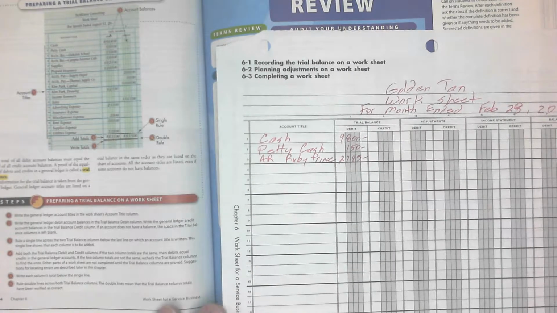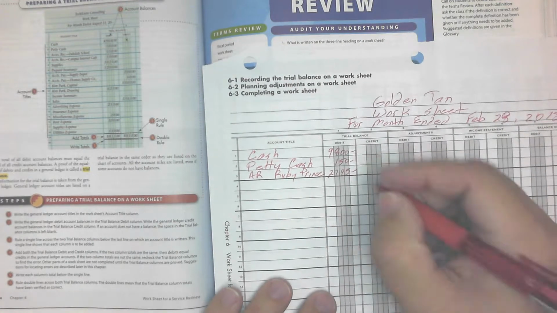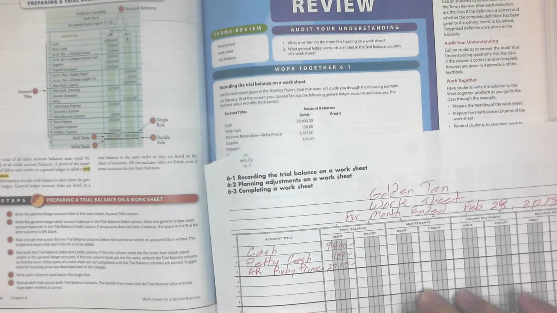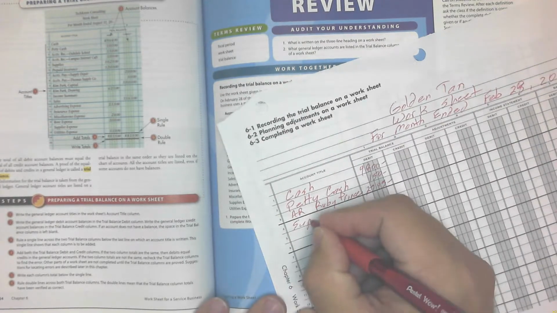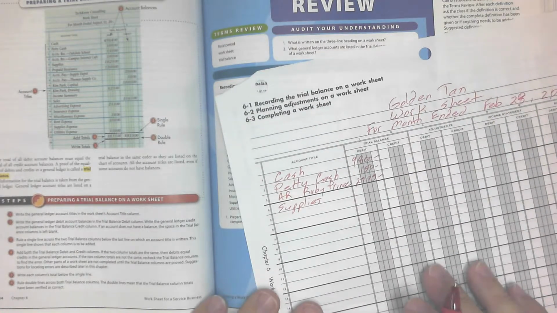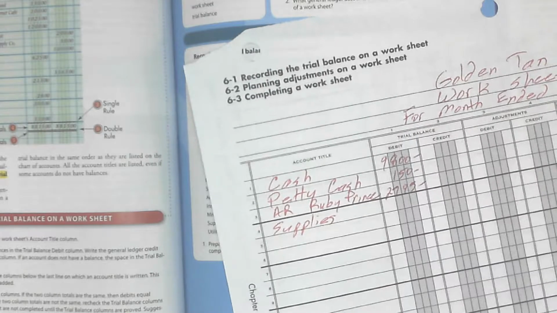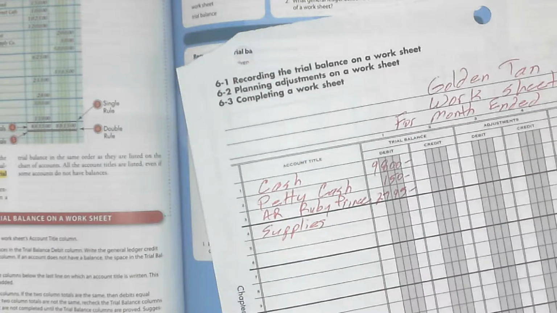Is that 2785 on the bottom? 2795. Is that 9,800 at the top?